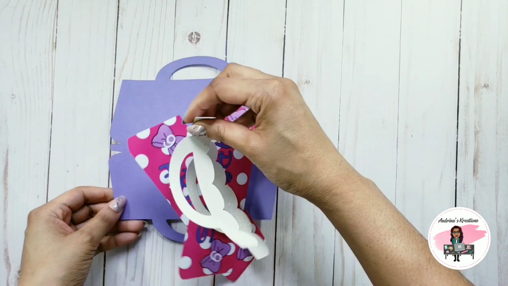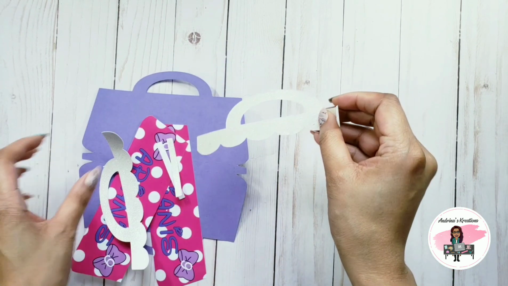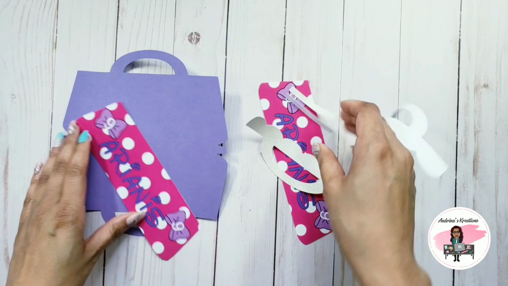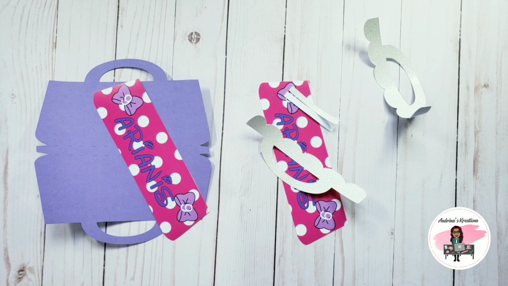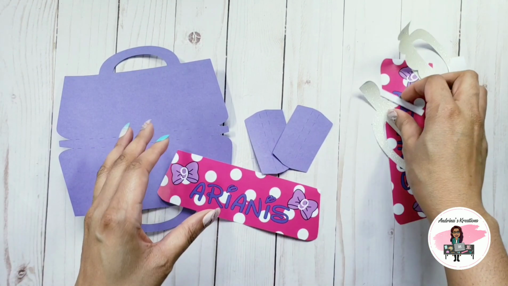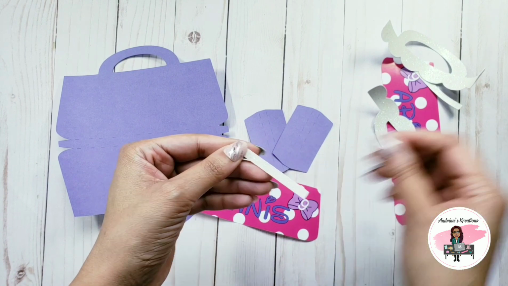Once you are done cutting all your stuff out, I'm going to assemble version 1. Version 1 is the one with the scalloped handle. So this is version 1. This is all your pieces that you're going to need. You're going to need your printed design. You are going to need your main base, these 2 pieces, your handles, and the sides of your purse.